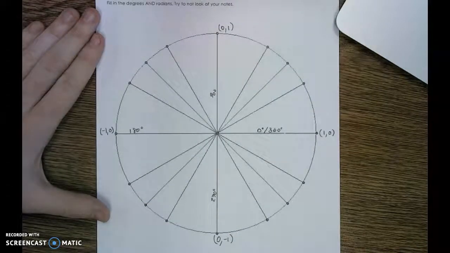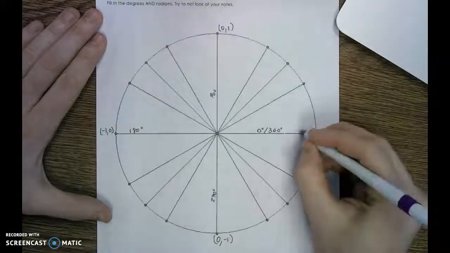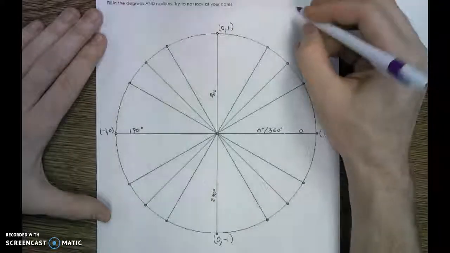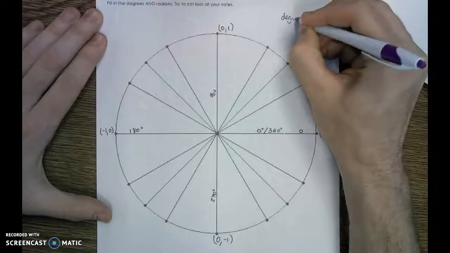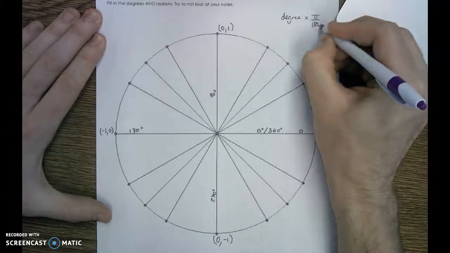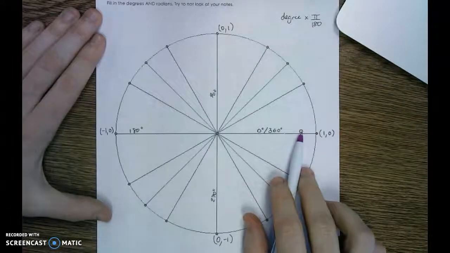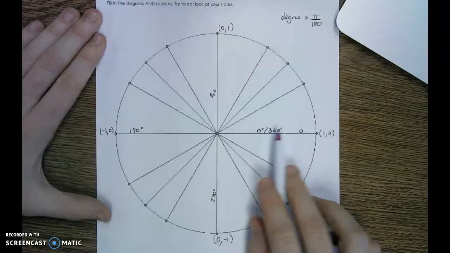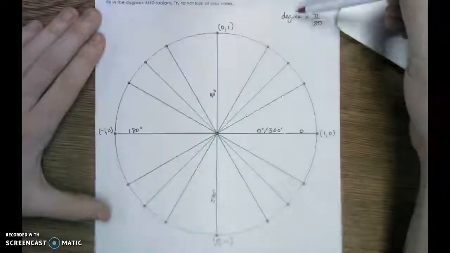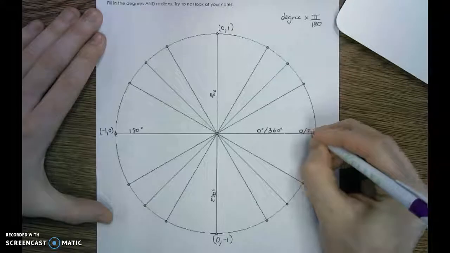What we're going to do is then change these into radians. So 0 is 0 radians. And so what I'm doing here is I'm taking the degree and I'm multiplying it by pi over 180 to get the radian measure. So 0 times anything is going to be 0. Then if I do 360 times pi over 180, 360 divided by 180 is 2. So this will be 2 pi for 360.